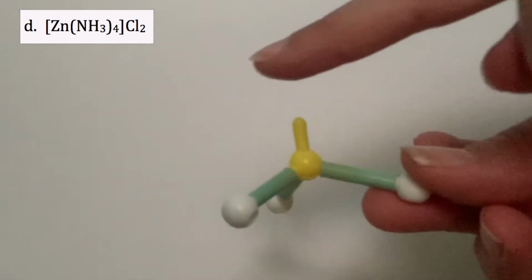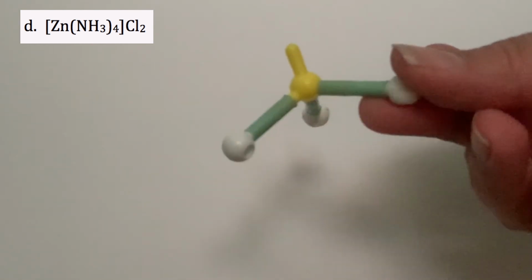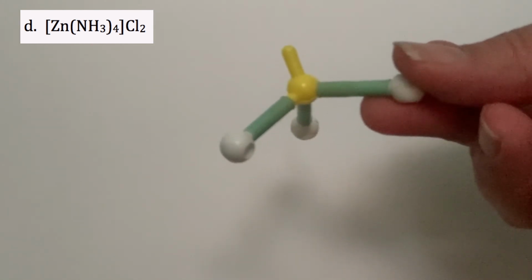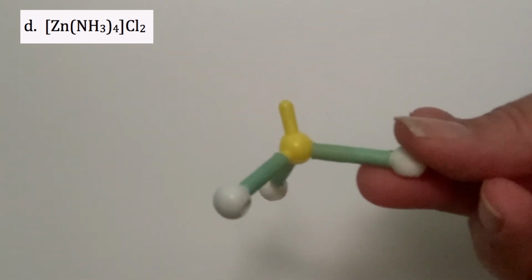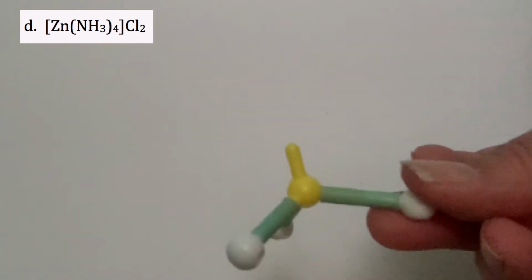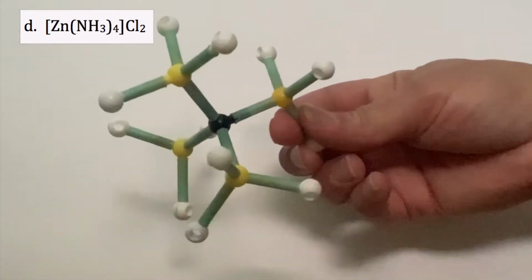Moving on to the complex ion in D, here's the ammonia molecule with a lone pair, which is that bare peg at the top. And that is going to form the bond to the central metal cation. It's going to donate both those electrons to make the bond. And so I'm going to put the green piece on that lone pair and then build the complex ion model.